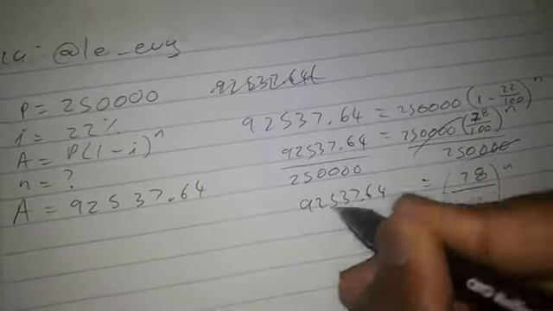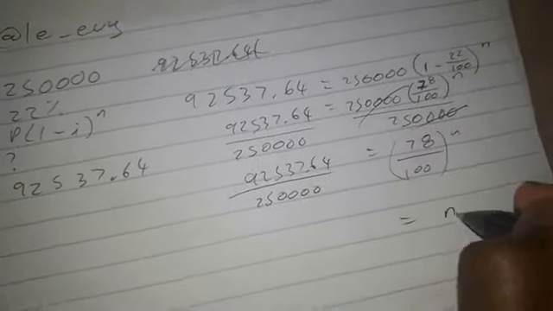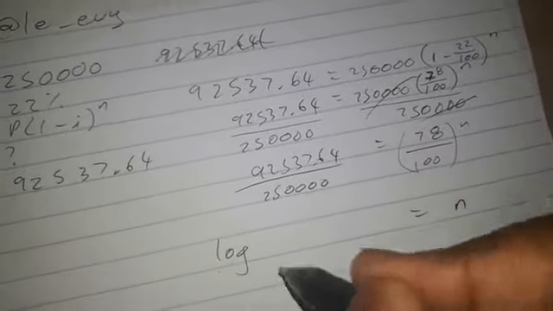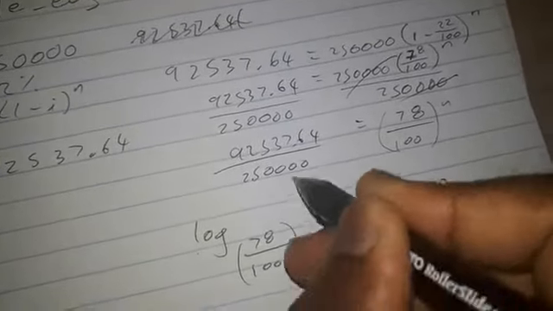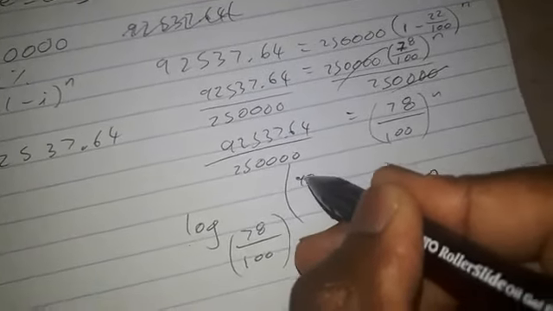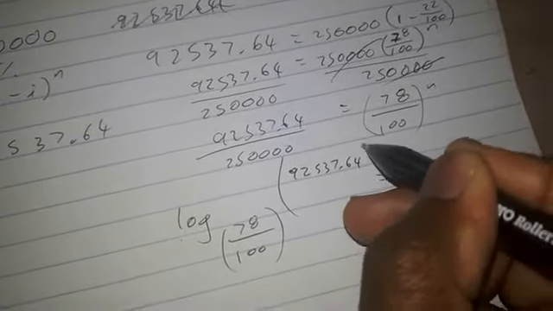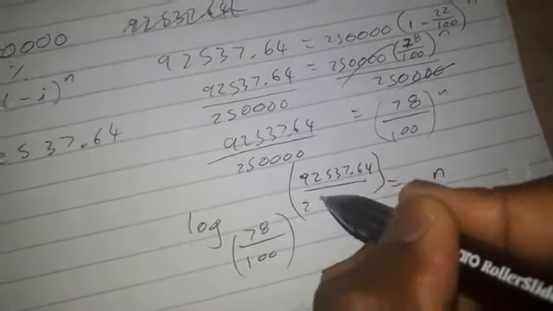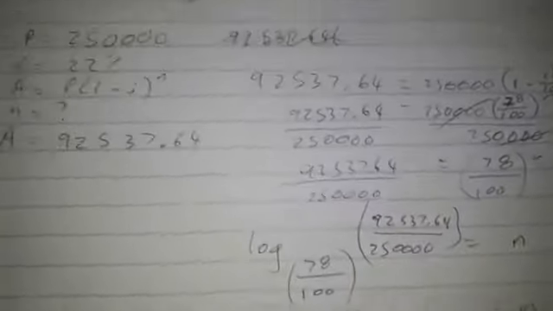92,537.64 over 250,000. So to get n, you leave it on its own, then you say log to the base of the exponent, and then this value the way it is, 92,537.64, the whole thing over 250,000. And then you put that all in the calculator exactly like that.